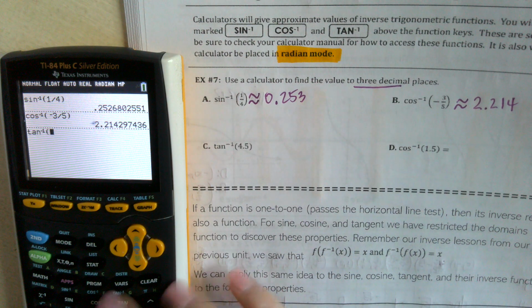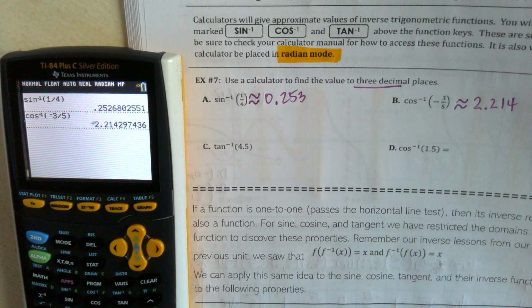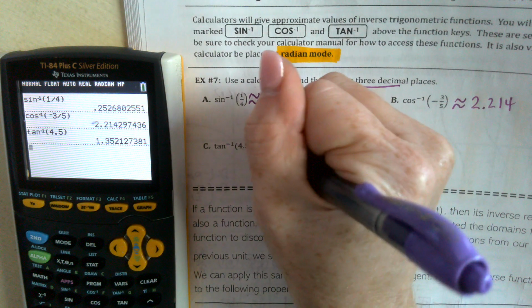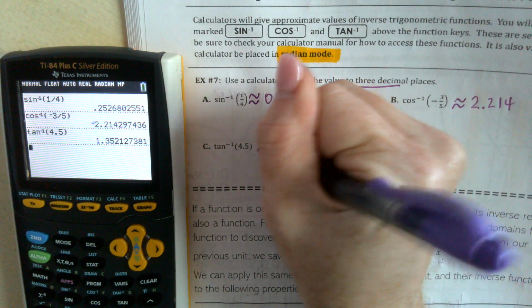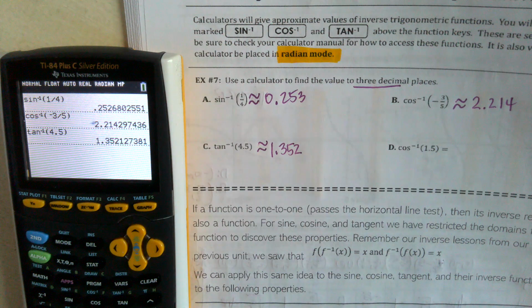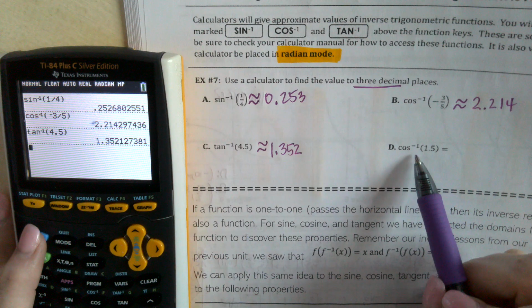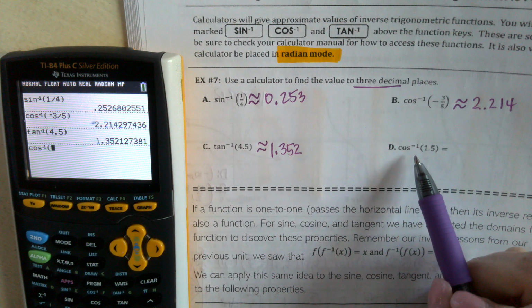And we got tangent, second tangent, and you got 4.5. I'm actually, let's see, this is 1.352. Then I'm going to go back to cosine, cosine inverse of 1.5.